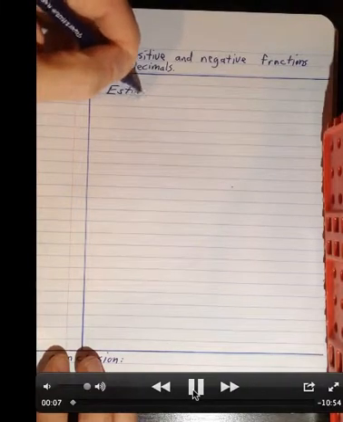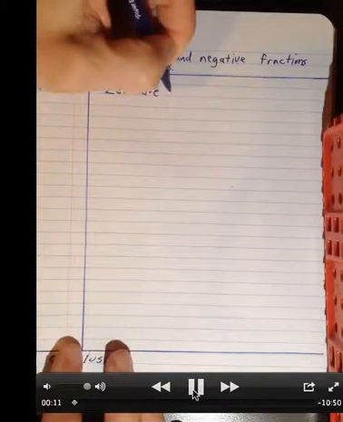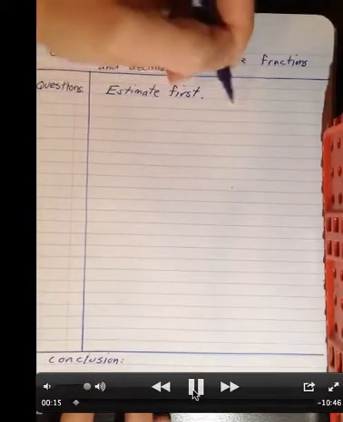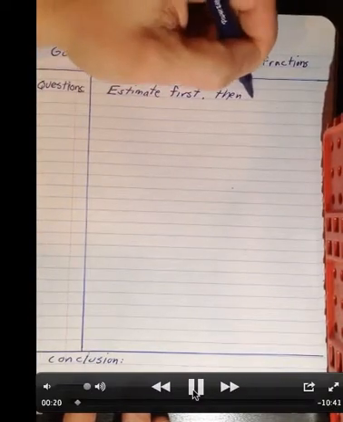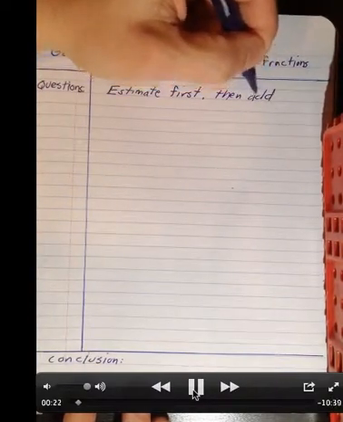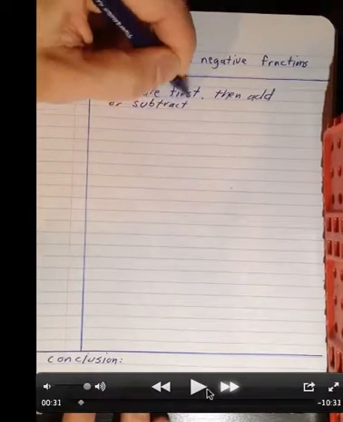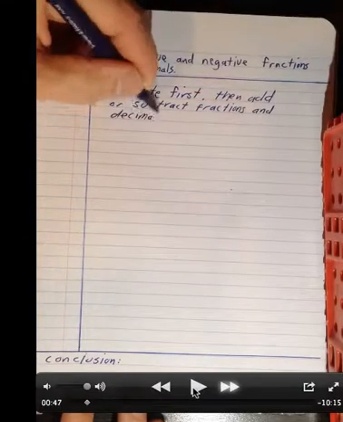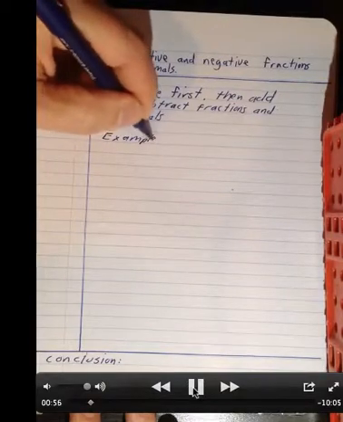So when we are adding positive and negative fractions and decimals, we are first going to estimate. Then we're going to compute. That way, when we do the computation, we have an idea of what the answer should be. So estimate first, then add or subtract fractions or decimals.